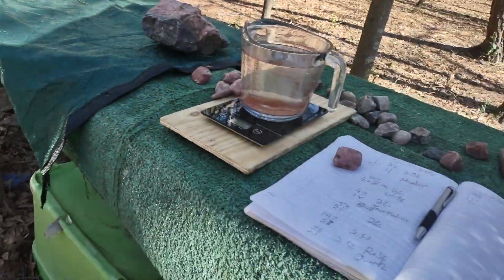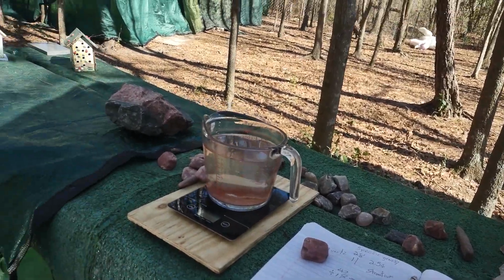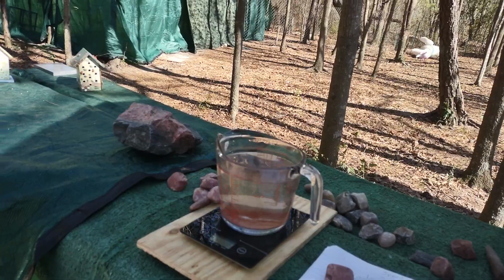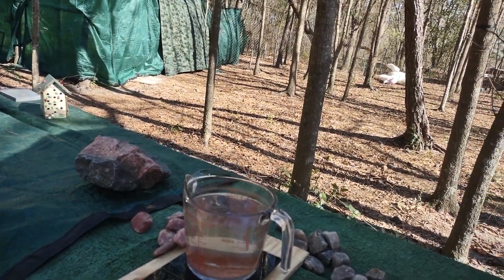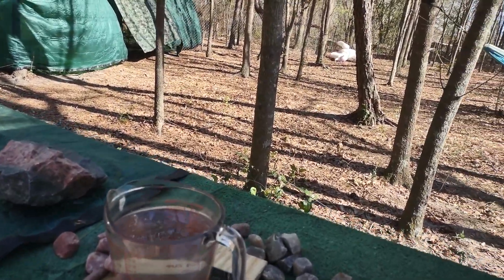It's not that hard. A diamond would be a lot harder than this, guys. The specific gravity for a diamond would be 3.5 and up. I'm not even sure exactly what, I would have to ask my phone. But let me show you another rock.